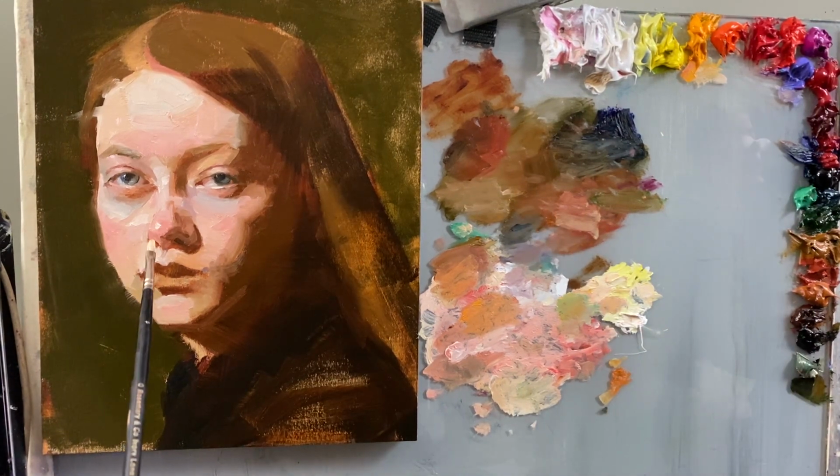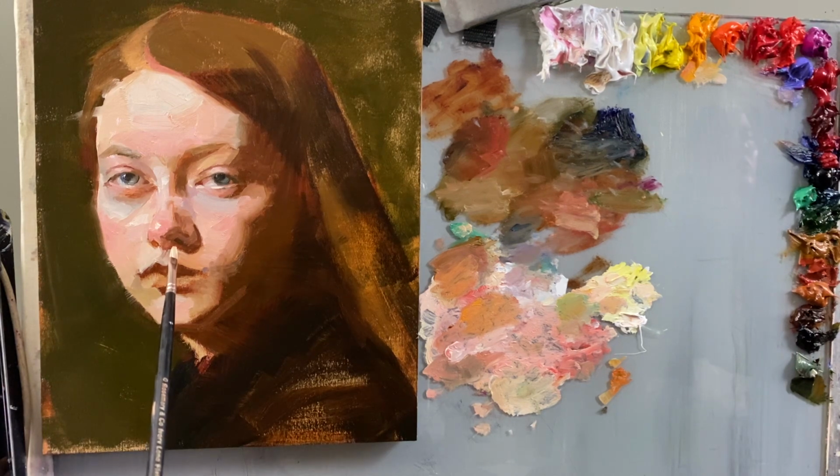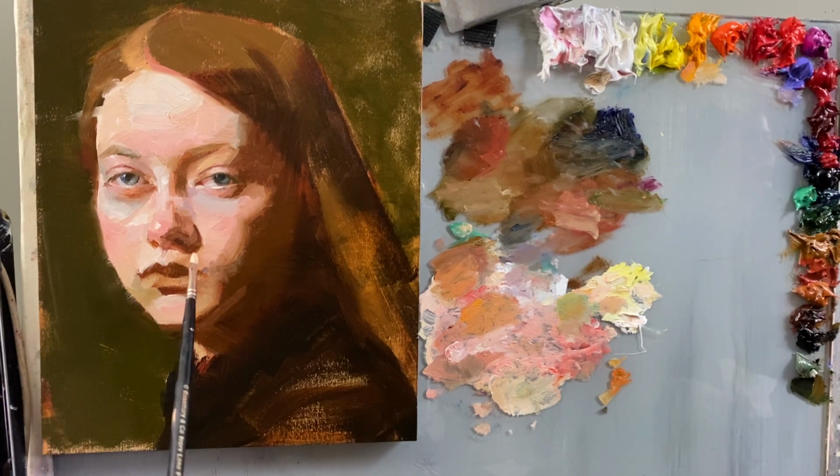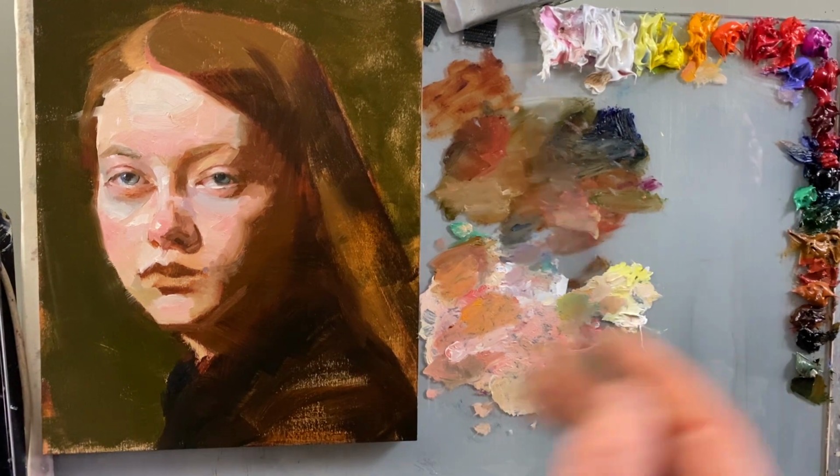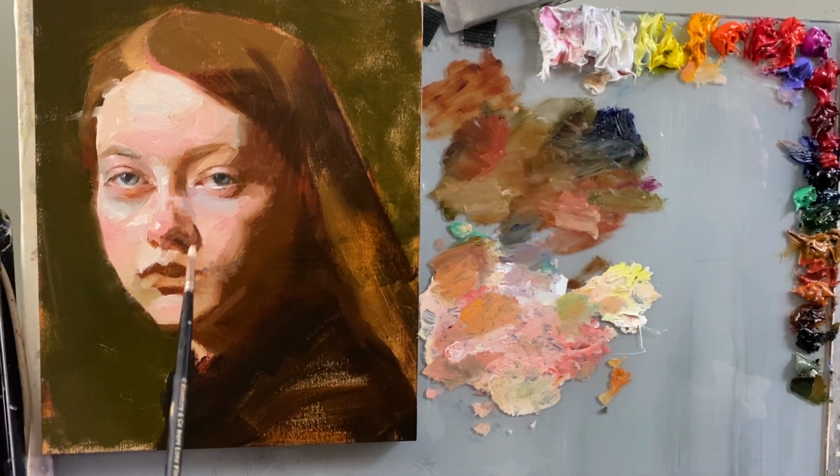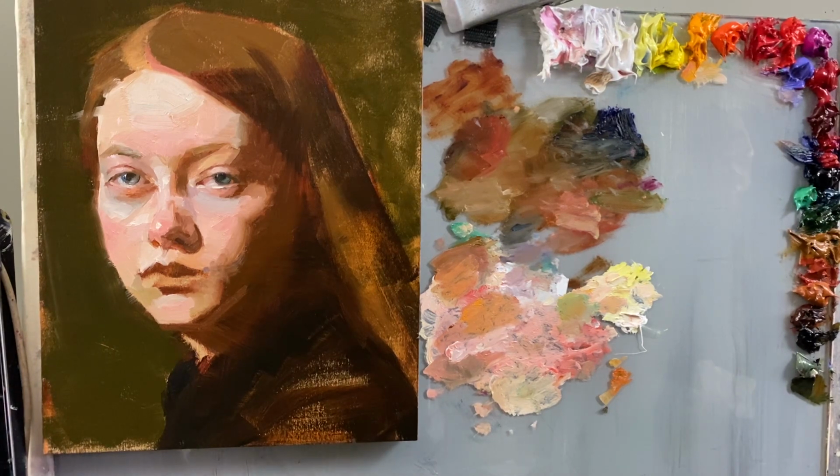I'm going to just slightly pull that shadow slightly lower. I'm pulling it down, but I'm also, okay, like that.